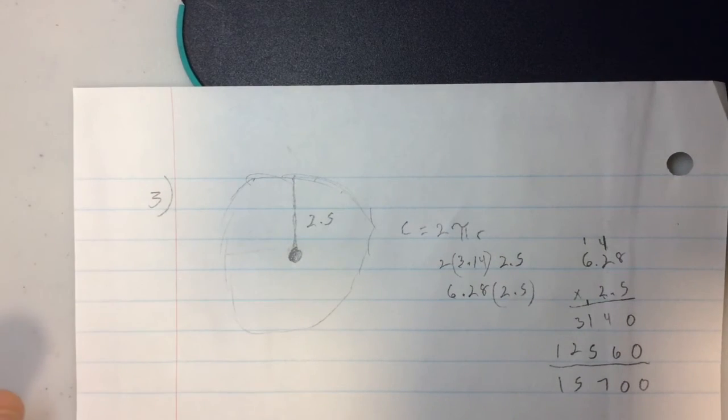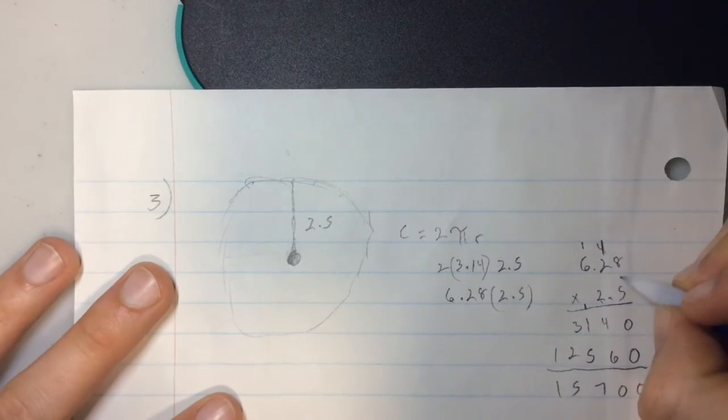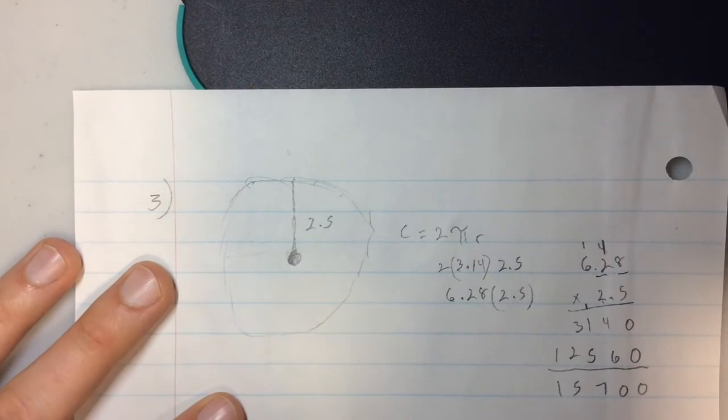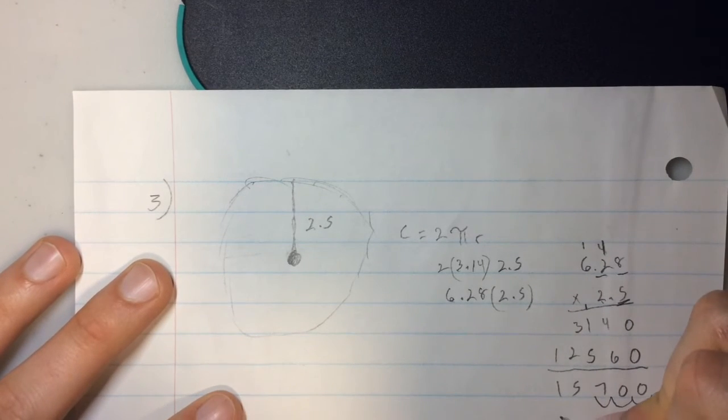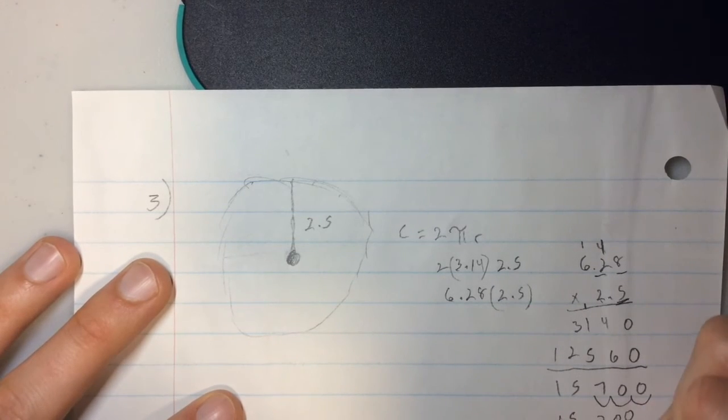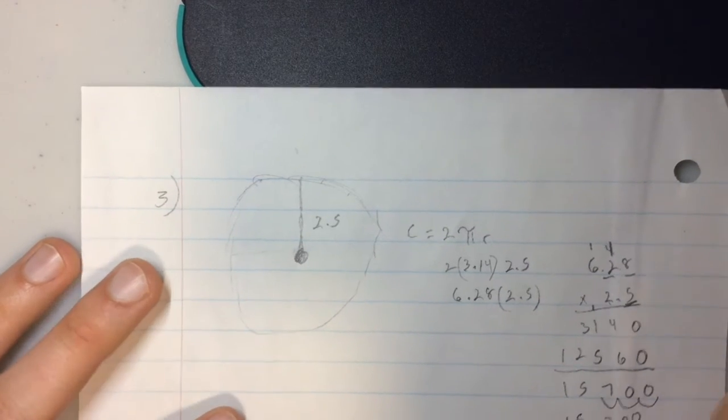Okay, but now we've got one thing we've got to look at here. Over here I've got 2 numbers behind the decimal, and here I've got 1, so that's going to be 3. So 1, 2, 3. So our final answer is going to be 15.700, which could also be written as 15.7.